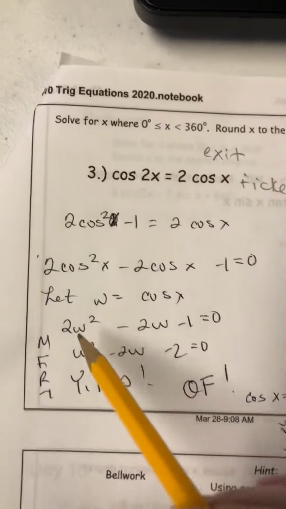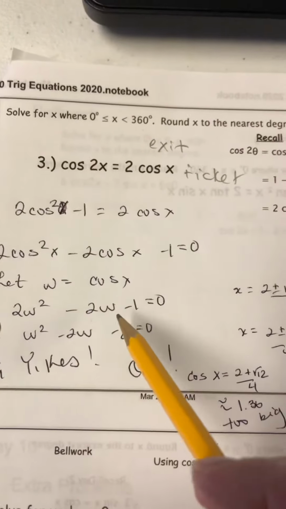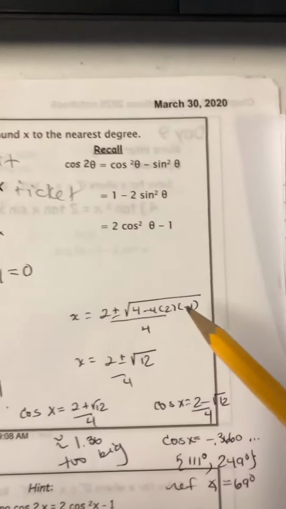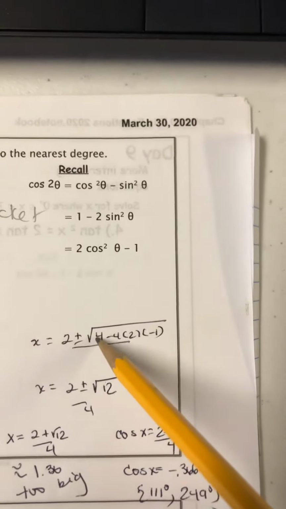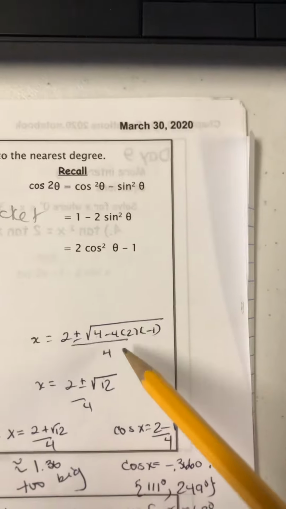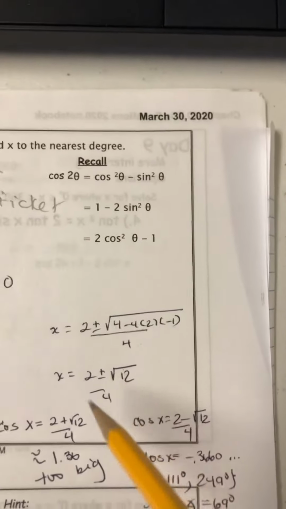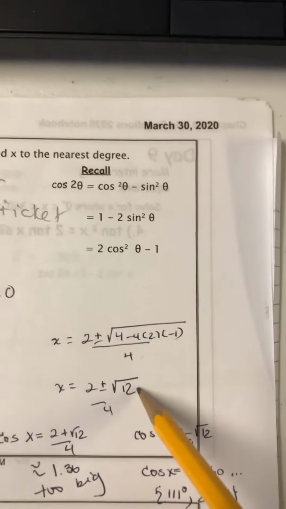So I went right to the quadratic formula. I used my a value 2, my b value negative 2, and my c value negative 1. When I substitute that, I get positive 2 plus or minus the square root of negative 2 squared minus 4ac, all over 2a. Now remember, you don't have to simplify this radical 12.